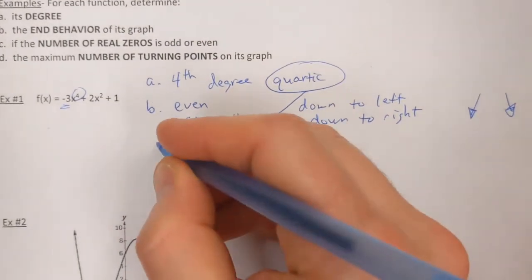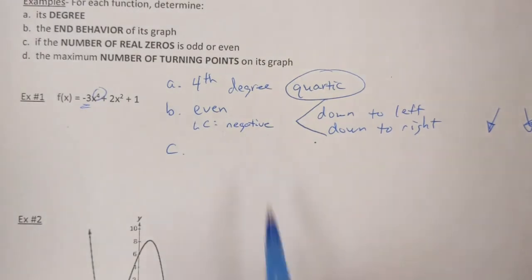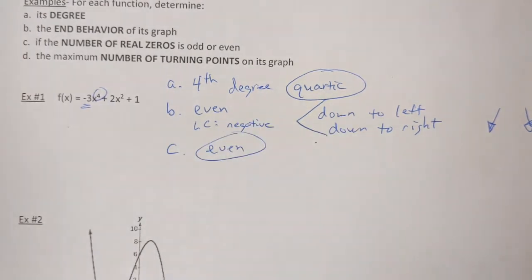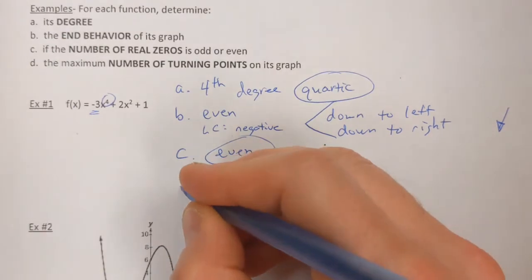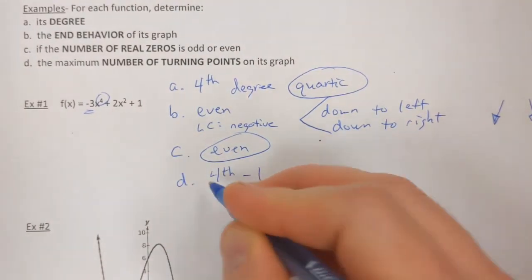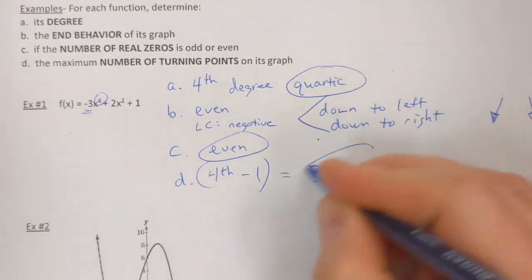All right, part C says the number of real zeros, is it odd or even? Well, this is so easy. Since 4th degree is even, I know it's going to have an even number of zeros. And this last one's really easy too. If it's 4th degree, if we take 4th degree minus 1, we get maximum 3 turns.